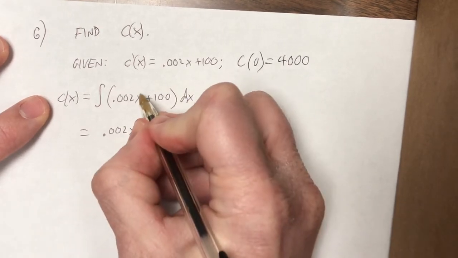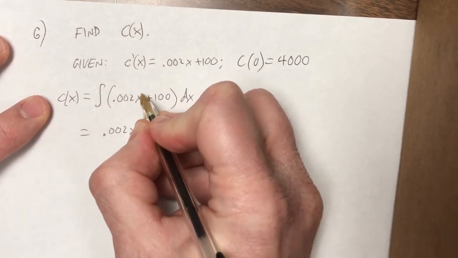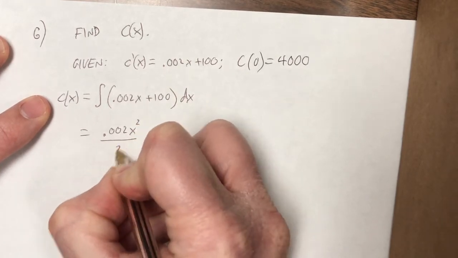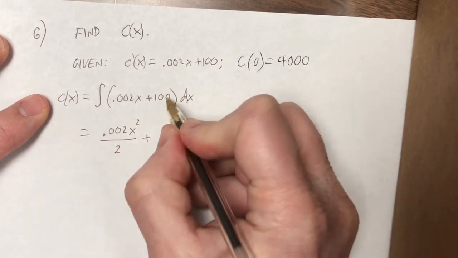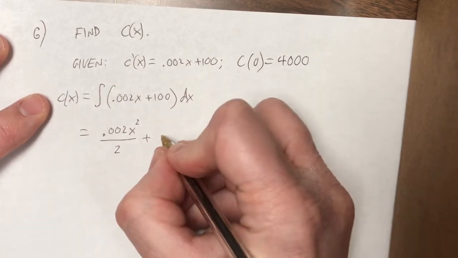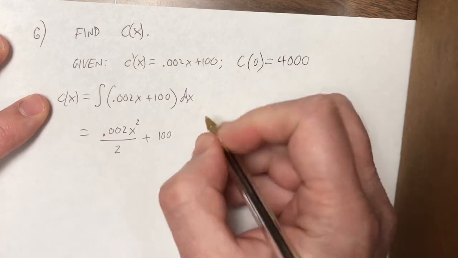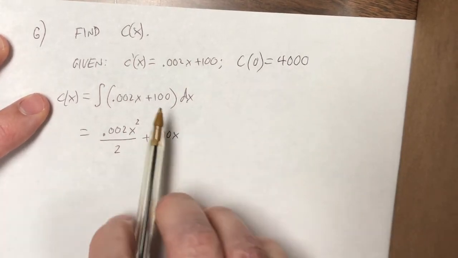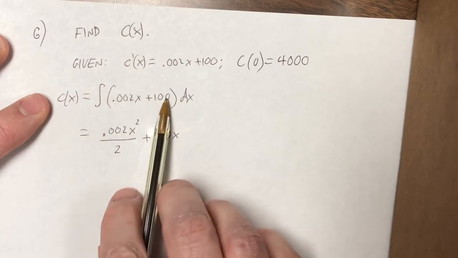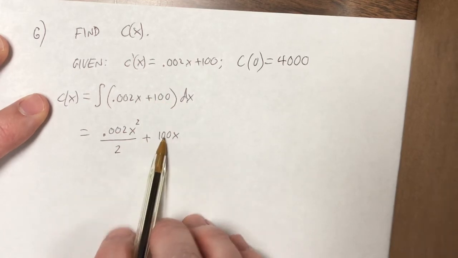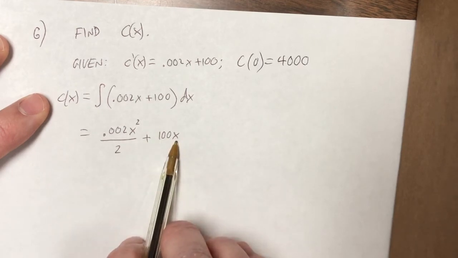Well, this is x to the first understood. So we're going to add 1 to that, making it 1 plus 1 or 2. And then we're going to divide by 2. In our second term, we are starting off with 100. When we integrate that, we now have what? 100x. Please know that the antiderivative or integral of a constant is always equal to the constant times x.